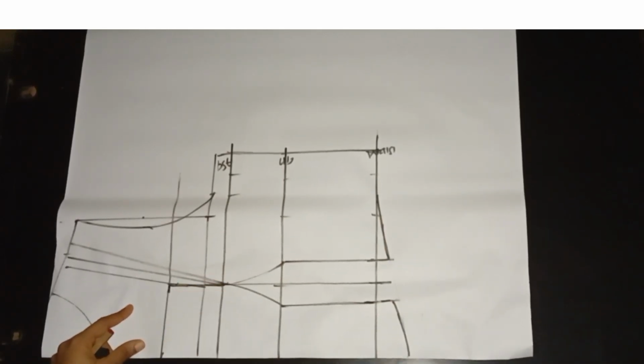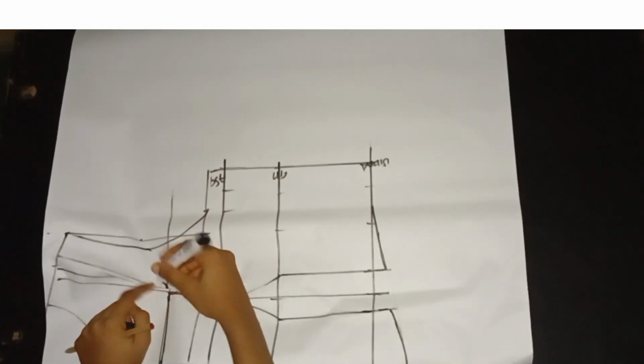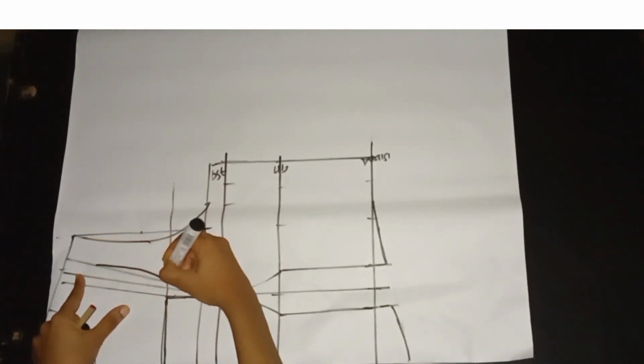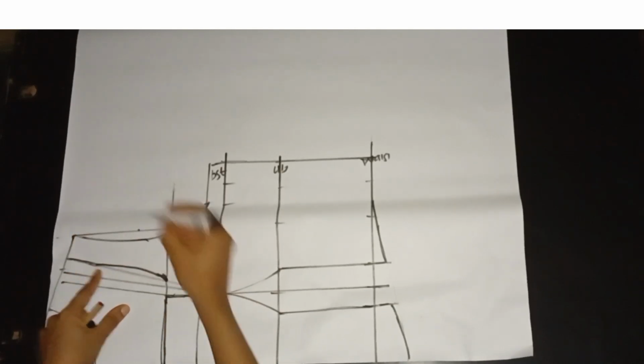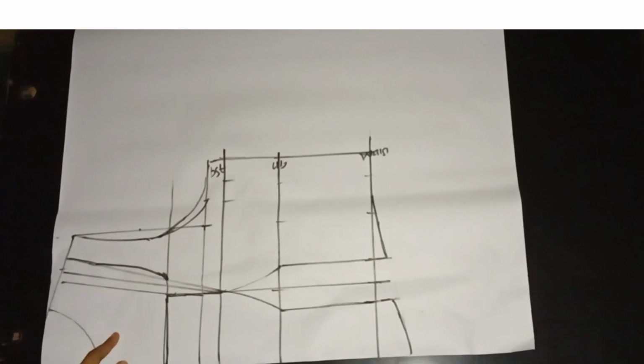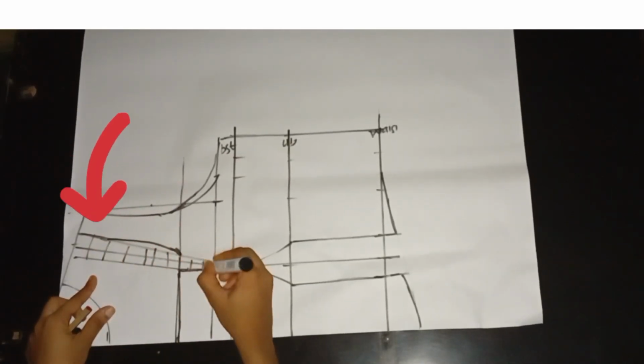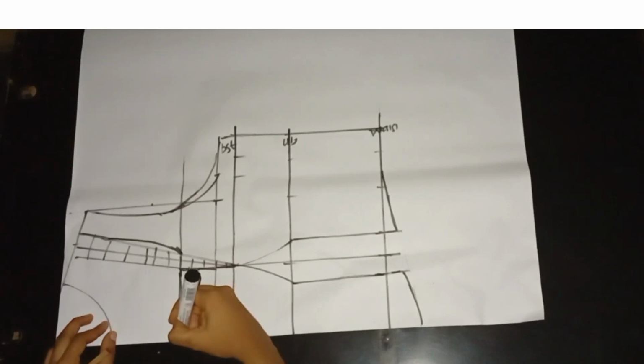That is how to get the gathered area of your pattern. I'll go ahead and connect what I have here and then blend it out to what I have on this side. If you don't want to use that measurement you have at the shoulder, you can extend this point or increase the shoulder measurement you have. I'll just go ahead and shade out my dart.